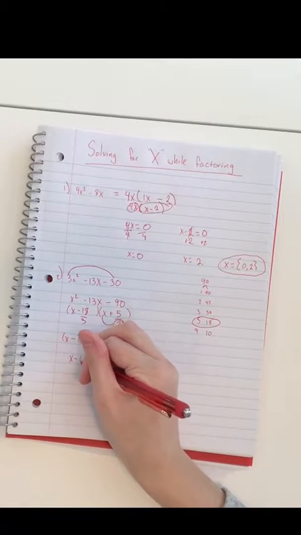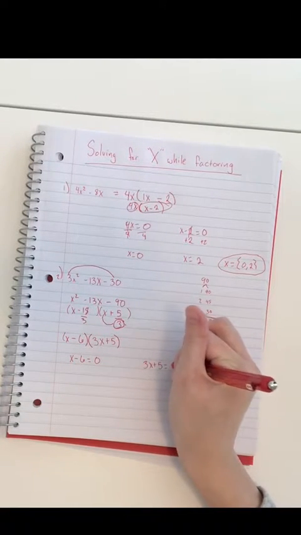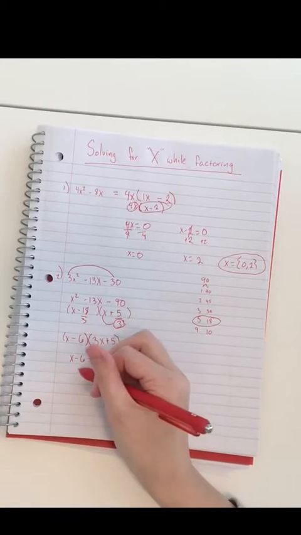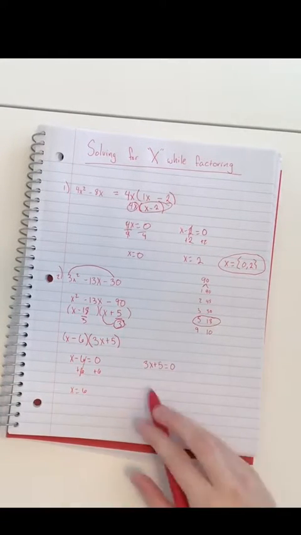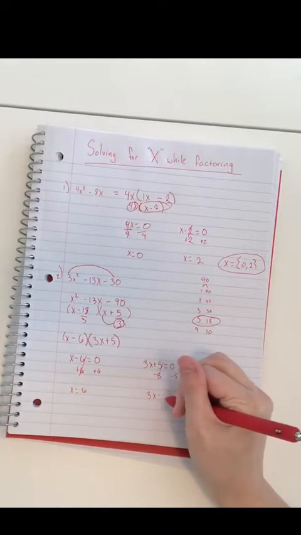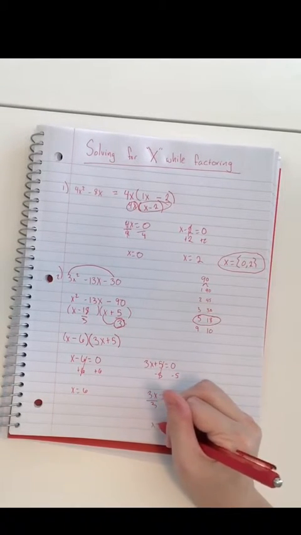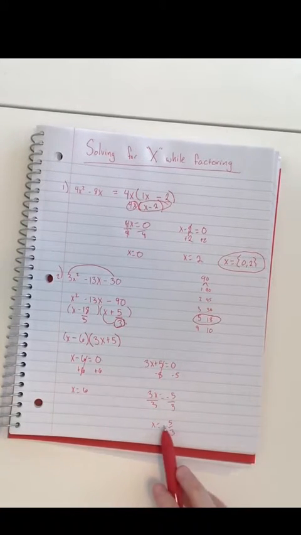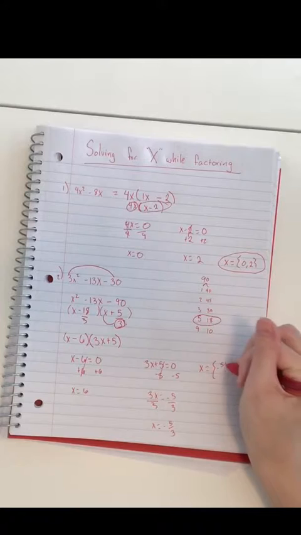So we're going to say x minus 6 equals 0. We're also going to say 3x plus 5 equals 0. So keep in mind, once you get here, all we're doing is we're just getting x by itself. So in this case right here, we have a negative 6. We're going to add 6 to both sides. We get x equals 6. Over here, we're going to start by subtracting 5 from both sides. Then we have 3x equals negative 5. And then lastly, we're going to divide both sides by 3. We get x equals negative 5/3. So we have x equals 6 and x equals negative 5/3. So for our final answer, we're going to put them together in a brace.